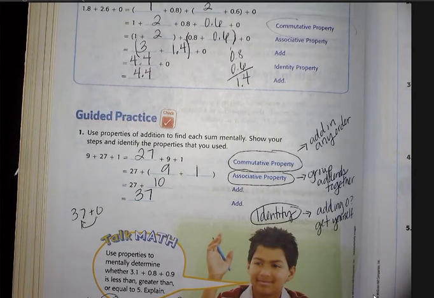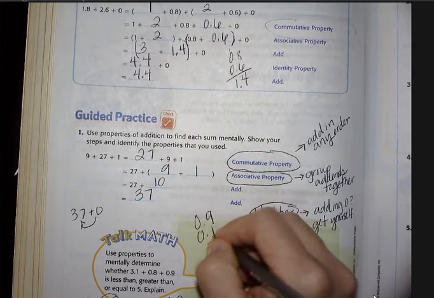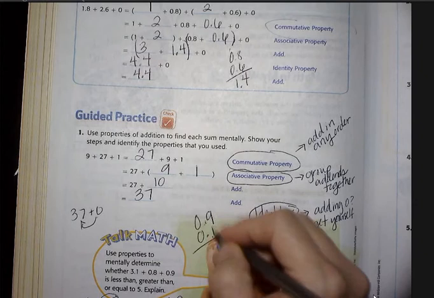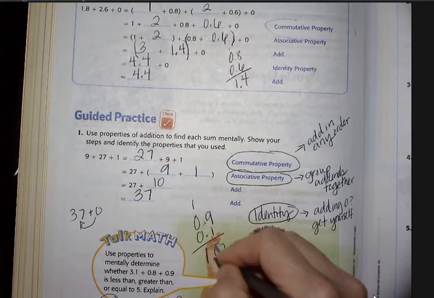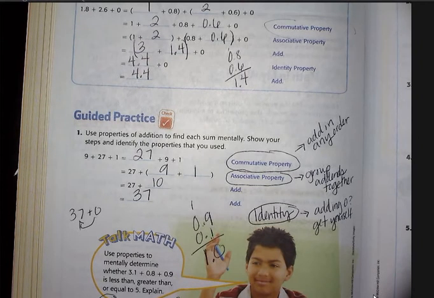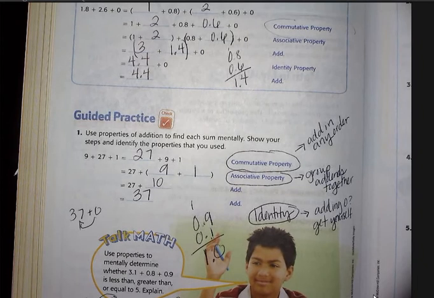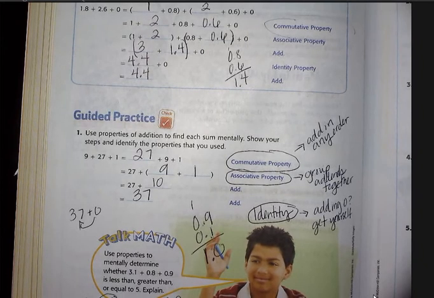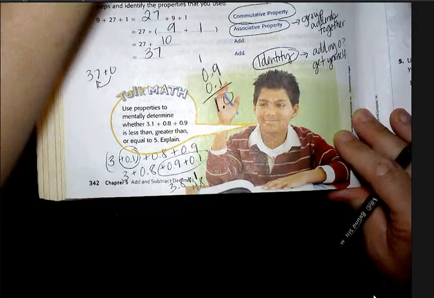Now look at those two together. 0.9 and 0.1, what are they? They're one whole, right? So if I added it here, 0.9 plus 0.1, I stack my decimals, 9 plus 1 is 10, or 1.0. One whole. 9/10 plus 1/10 is one whole. So now that's 1. So I've got 3.8 plus 1. Oh, I know that, 4.8. Easy peasy.